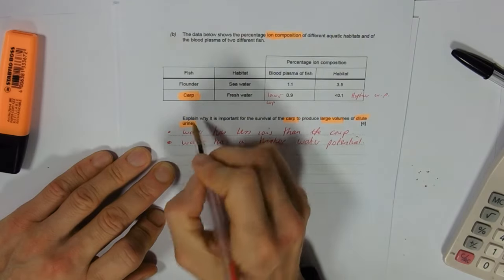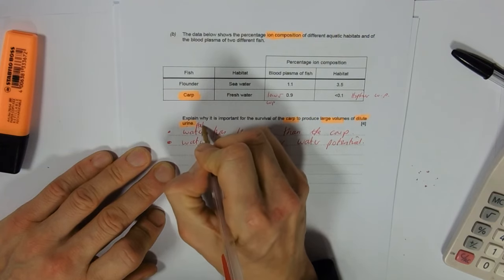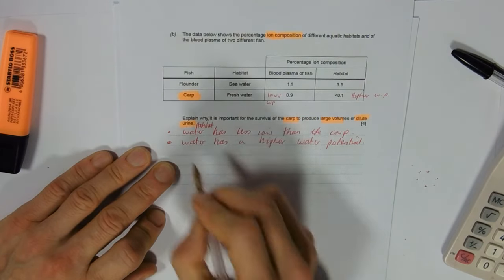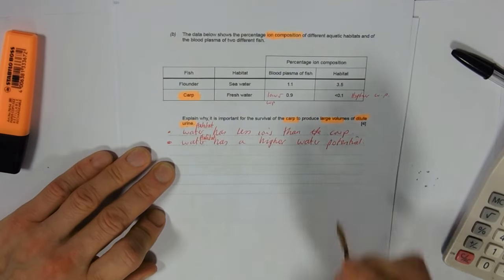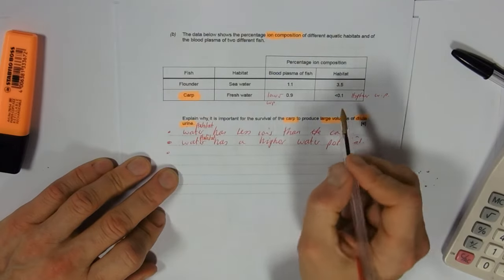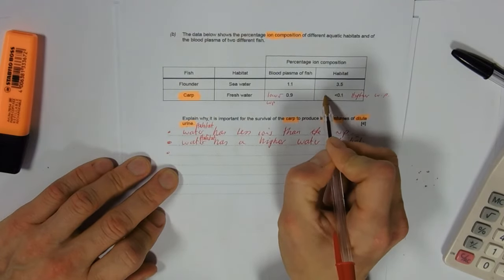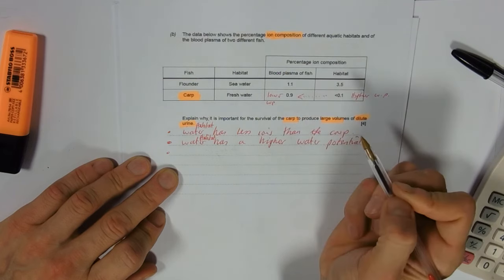So the water, or the habitat, just to make it clear, has a higher water potential. And so water will go from the higher to the lower water potential.